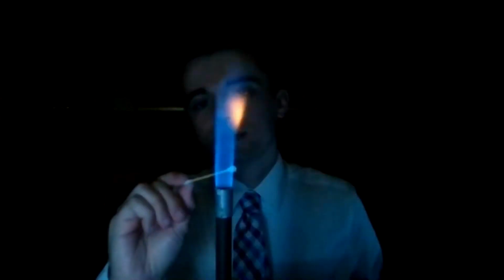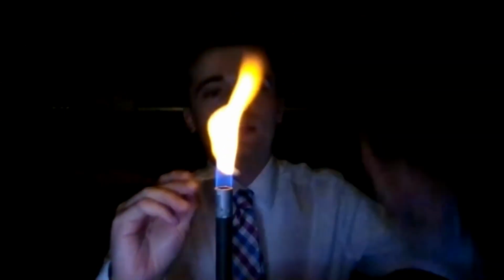We're going to burn this and see if it changes color. Whoa. Look at that. Isn't that cool? What color would you say that is? Look at the very tip of the flame, all the way up there, to see what the color is.